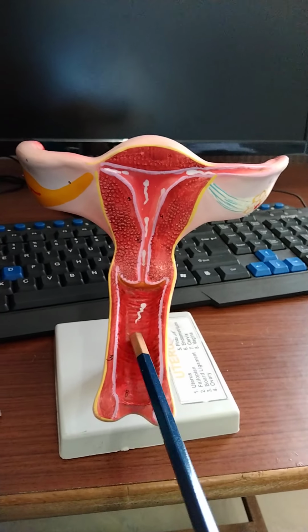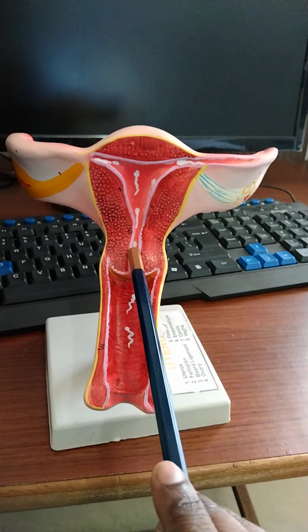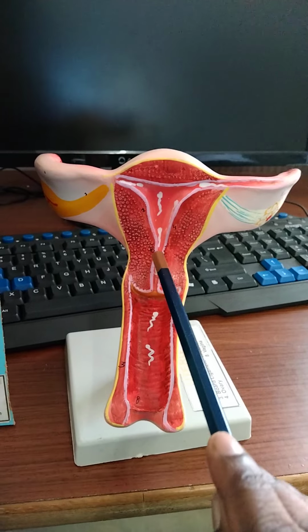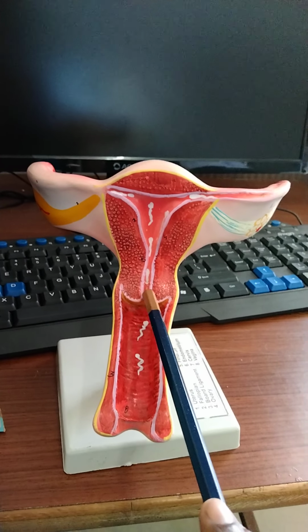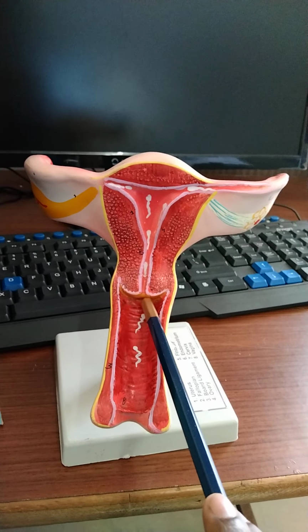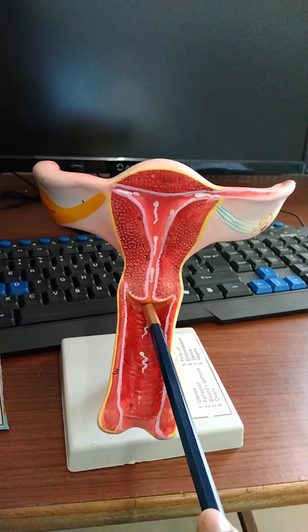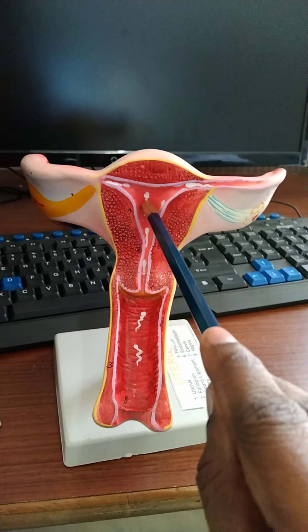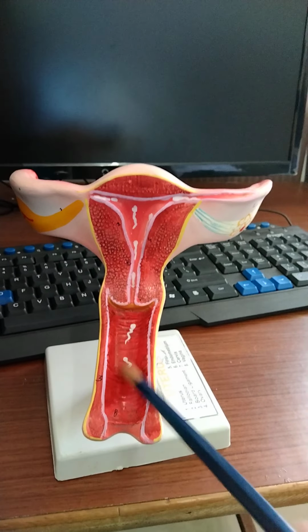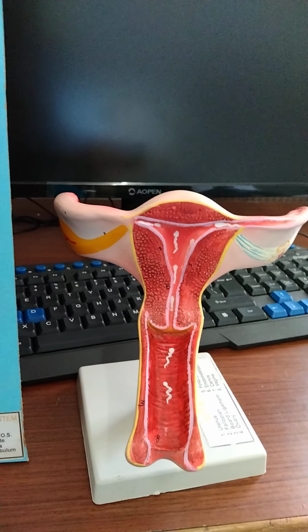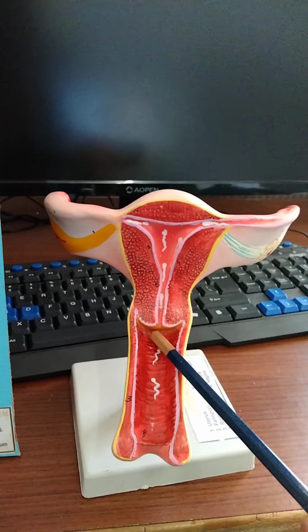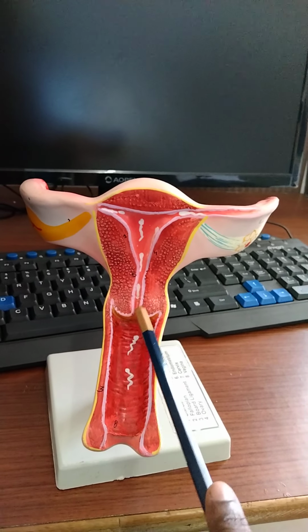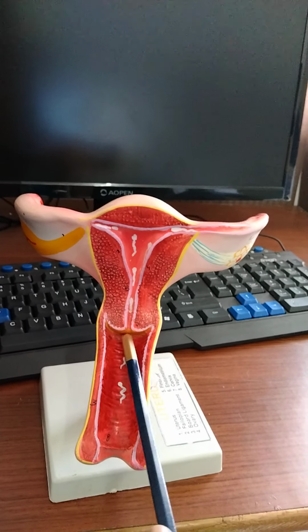And the internal portion of the cervix is called the cervical canal. Okay, this cervical canal has two os. One you call the external os, which opens into the vagina, and the other we call the internal os, which opens into the uterine cavity. This cervix projects inferiorly and posteriorly, and enters into the anterior wall of the vagina at nearly a right angle.